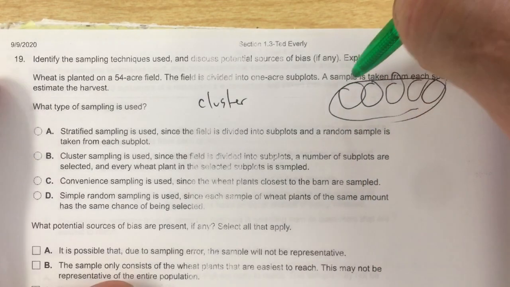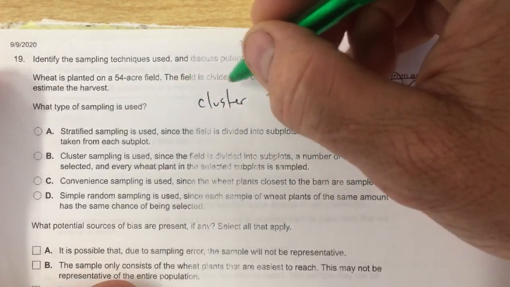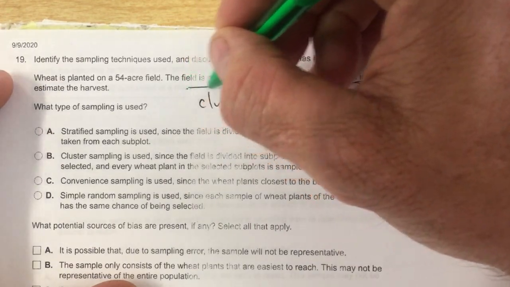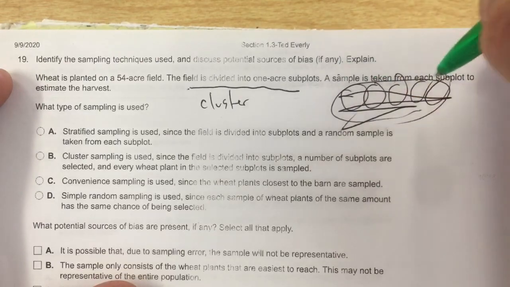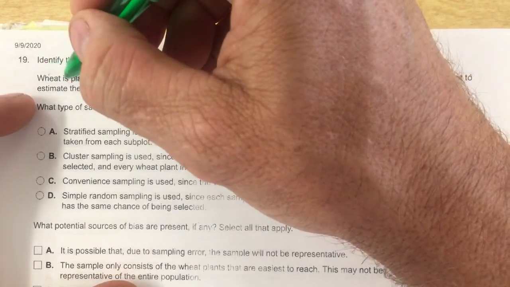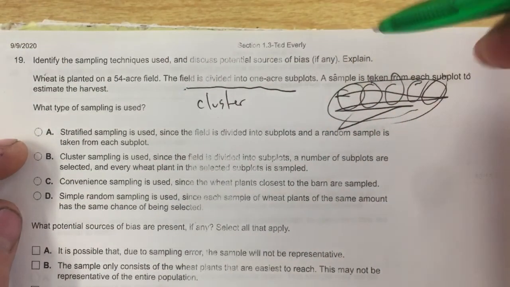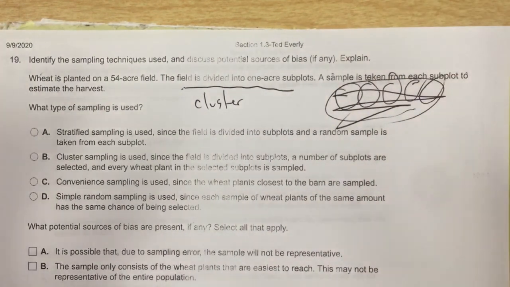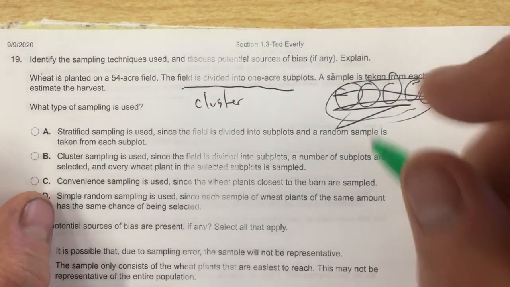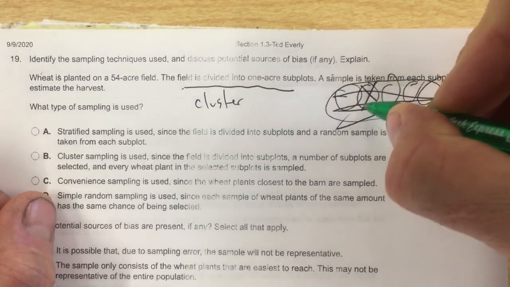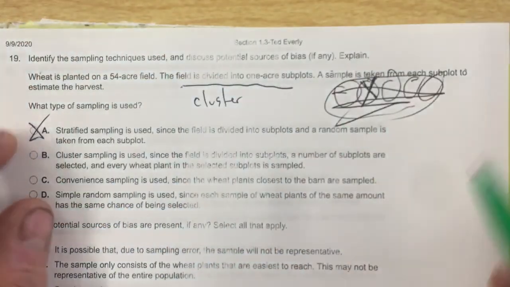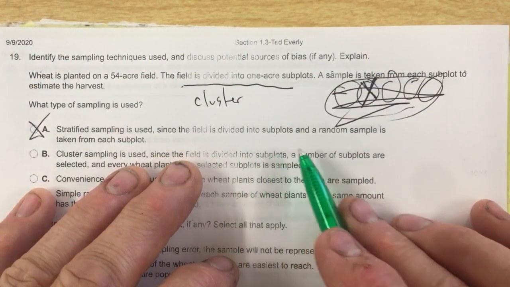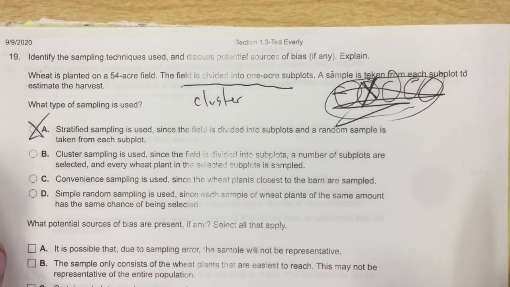Okay, wait a minute. I didn't read the rest of this. It would be a cluster if all of it was from that 1 acre, but here's what changes. A sample is taken from each subplot to estimate the harvest. So that'd be stratified then. So I messed up there. I got ahead of myself. When they divide it into subplots, if they were to do all of them from that one subplot, that would be a cluster, but that's not what happened here. So this would be stratified. The field's divided into subplots and a random sample is taken from each subplot. Okay.